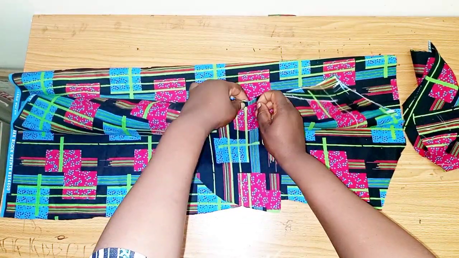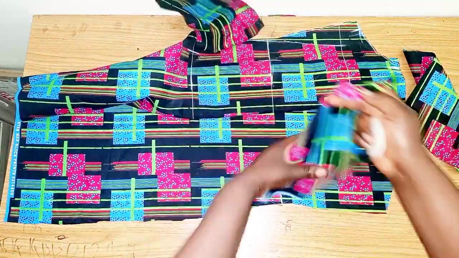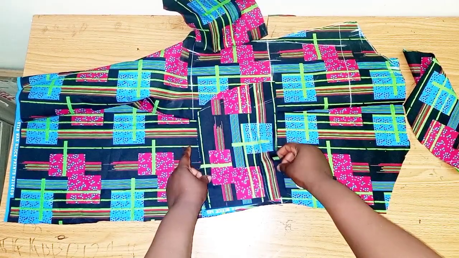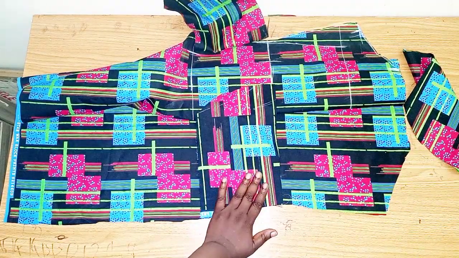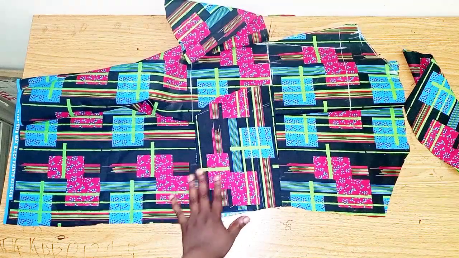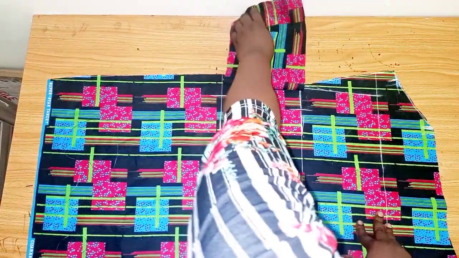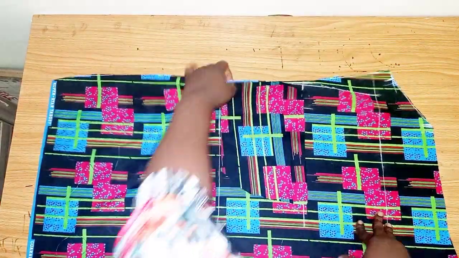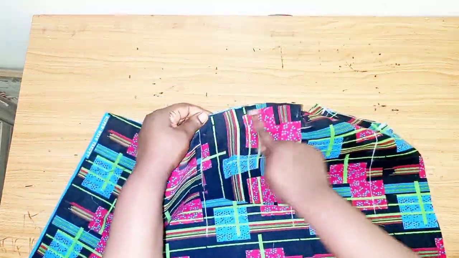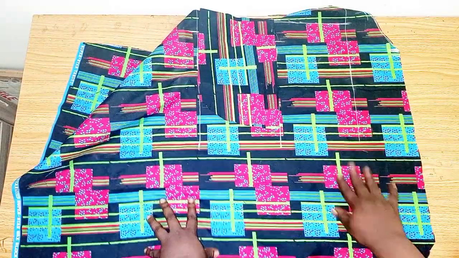I'll pin it down. I'll sew it. Then place this other one like this. Then I also pin it down. Then I'll do the same thing for the back. After pinning our pocket like this, we'll take it to our sewing machine. We'll sew it down. We'll do the same thing for the other side and the back.